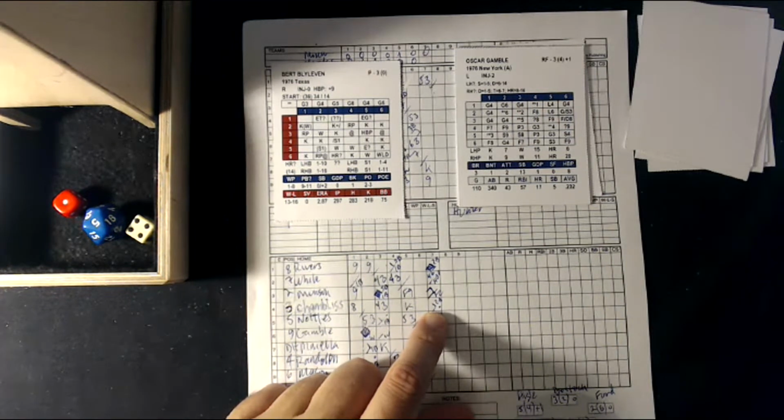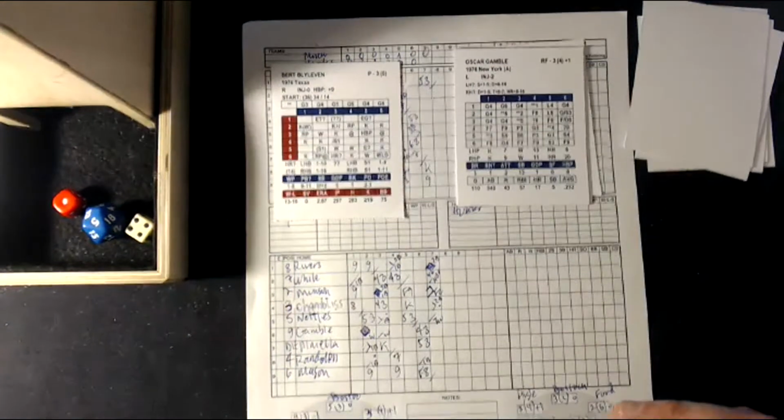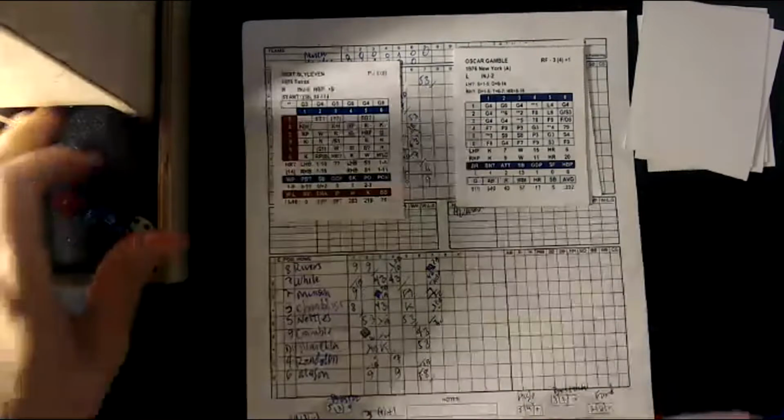One run scores, other runner holds at third. And then there's a walk. And then I got to toggle it. And then it's Oscar Gamble. Okay. Bases loaded. He's facing now.